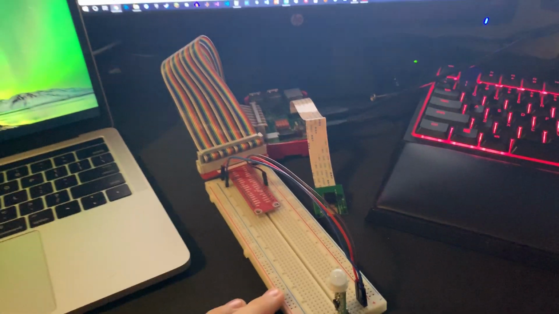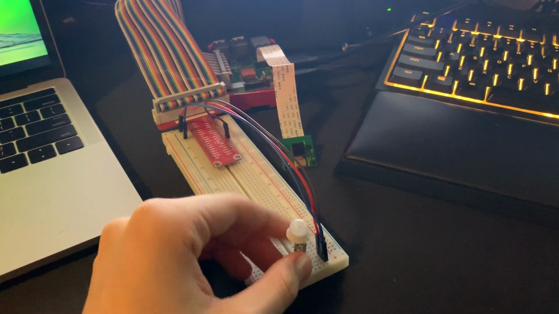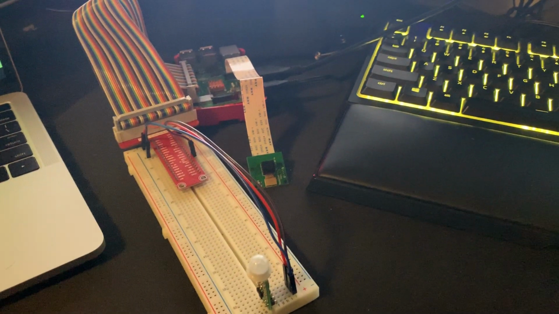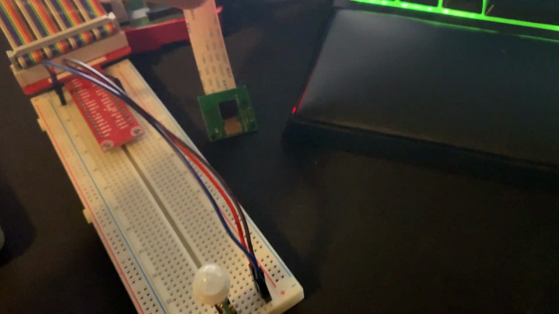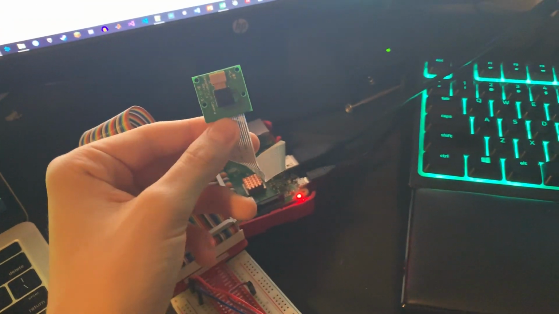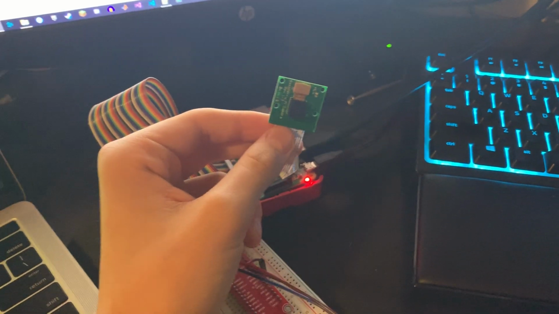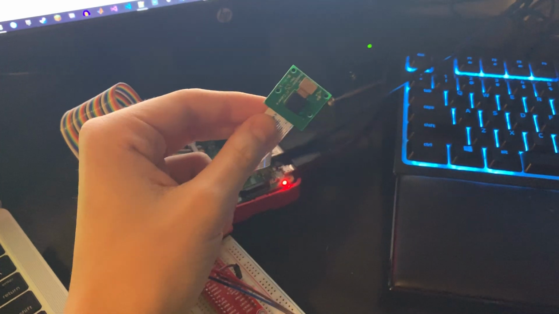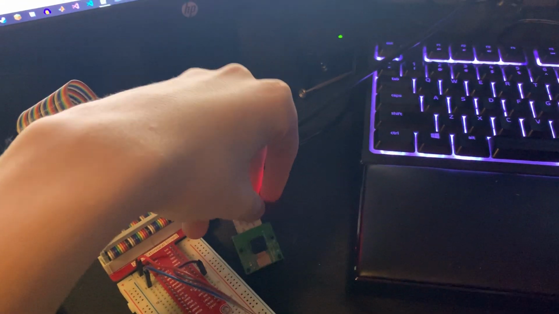My project is a home security system where it uses a motion sensor here to detect any signs of motion. If motion has been detected, this camera will take a photo and video. It will not only send it to your Gmail, it'll also download it locally as well.